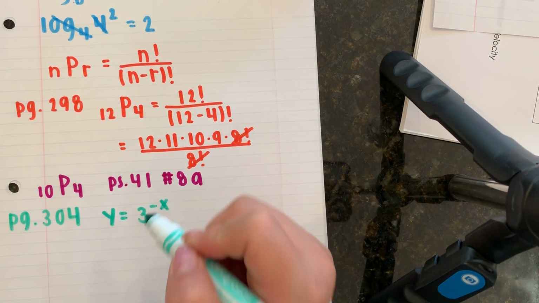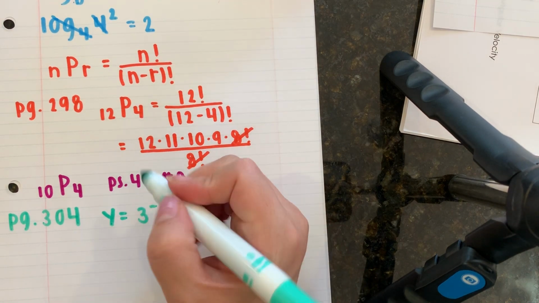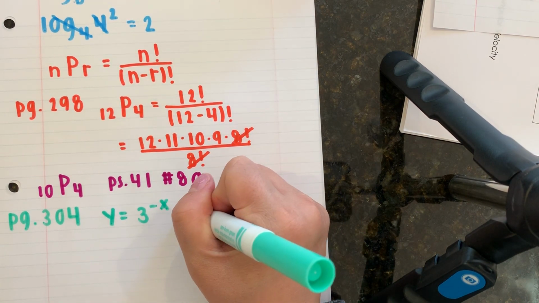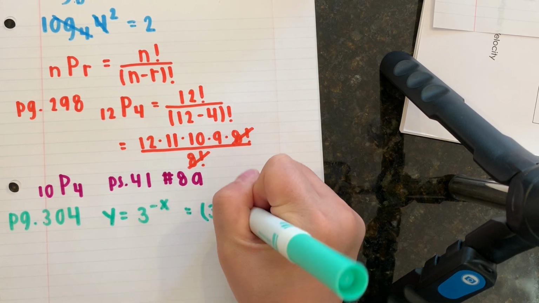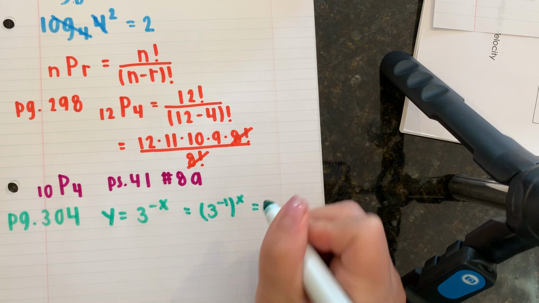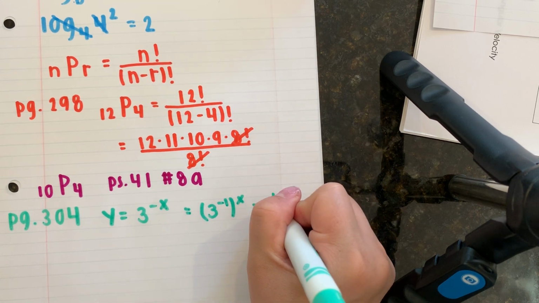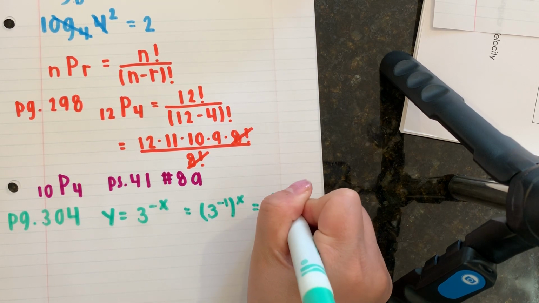Now, when I look at 3 to the power of negative x, I actually could take this apart and make this 3 to the negative 1 and then to the power of x. I know that 3 to the negative 1 is equal to 1/3, so it's 1/3 to the power of x.